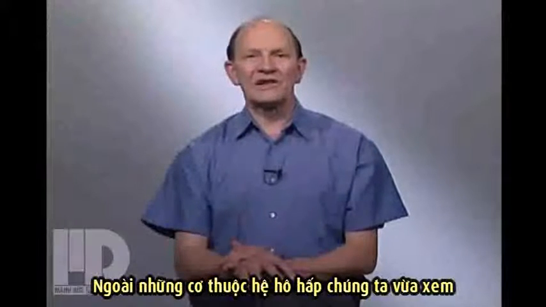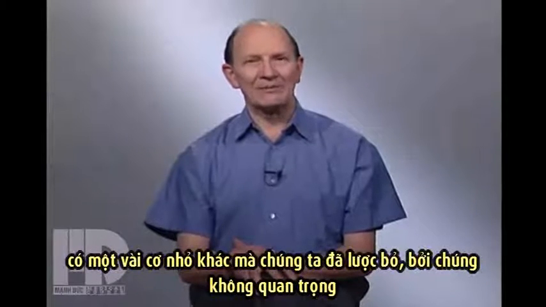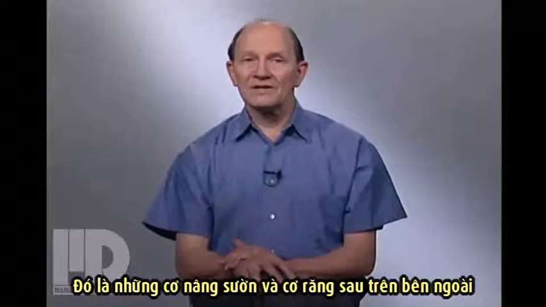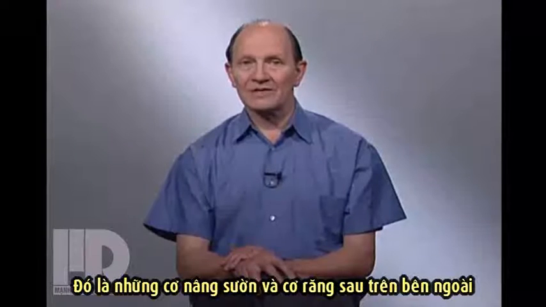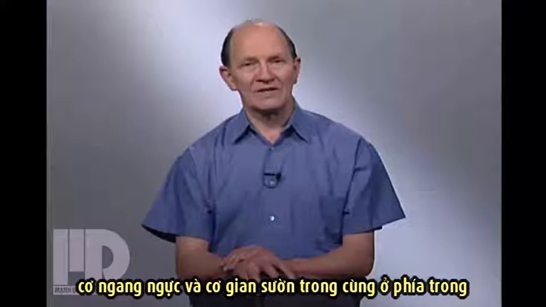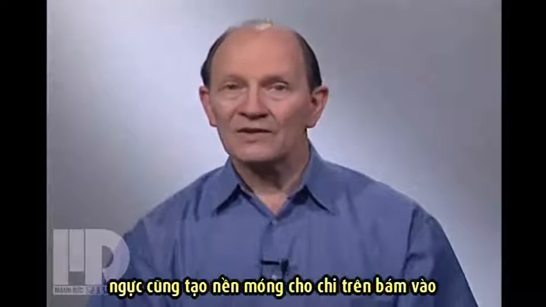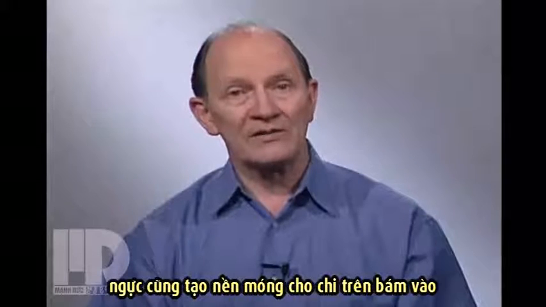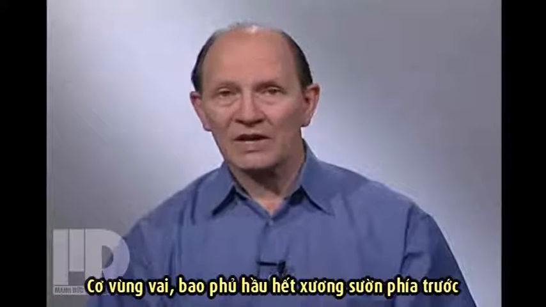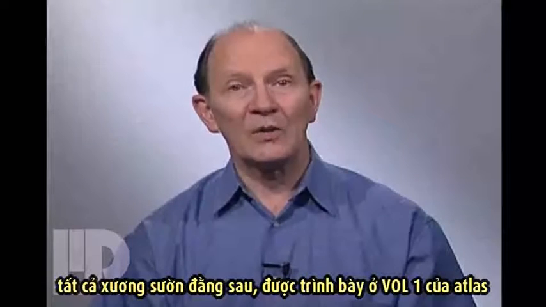In addition to the muscles of respiration that we've seen, there are some minor ones that we're going to leave out since they're unimportant. These are the levators of the ribs and the serratus posterior muscles on the outside, and the transversus thoracis and innermost intercostal muscles on the inside. In addition to being an expandable container for the heart and lungs, the thorax also forms the foundation from which the upper extremity arises. The muscles of the shoulder region, which cover up most of the ribs in front and all the ribs behind, are shown in Volume 1 of this atlas.